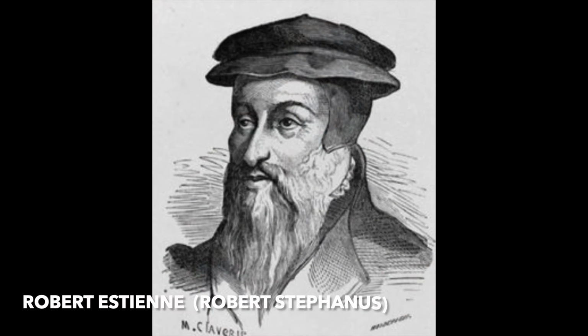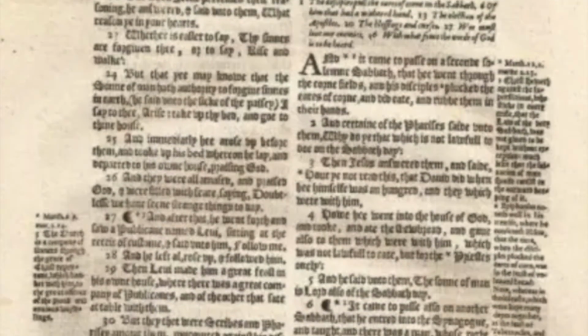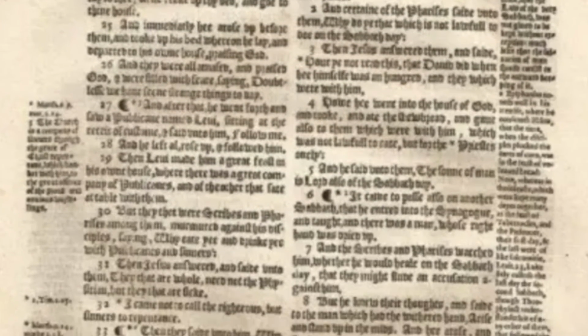And then Robert Estienne, or Robert Stephanus, divided this text into verses in his third edition of his Greek text, and this was 1551. He wanted to publish a concordance where a person could look up a particular word, and he needed to have smaller sections so that the individual could locate the word.